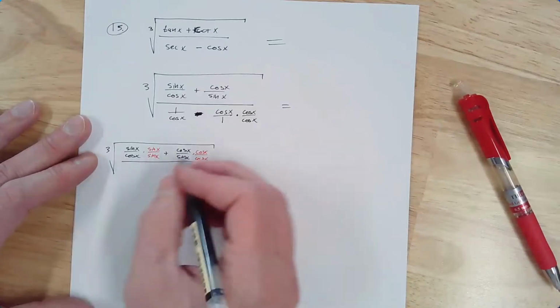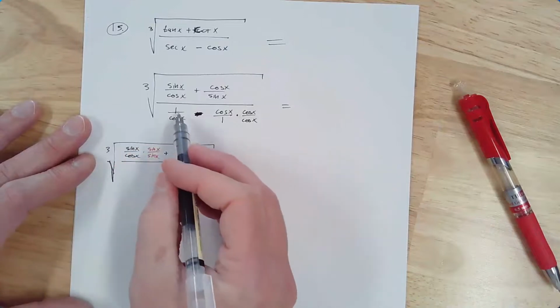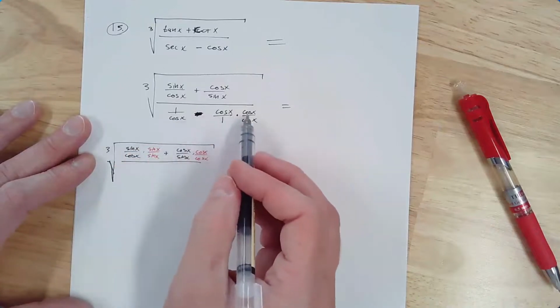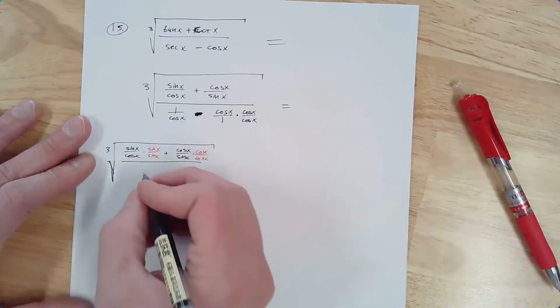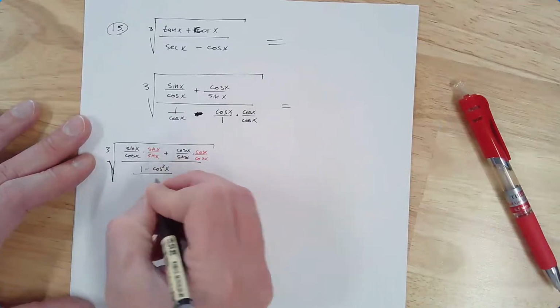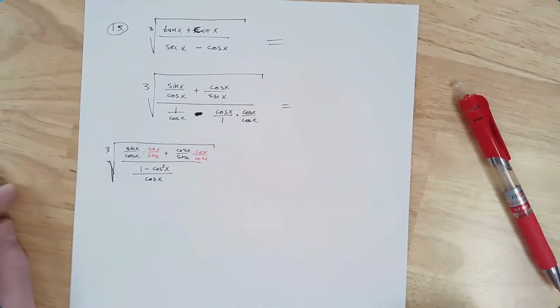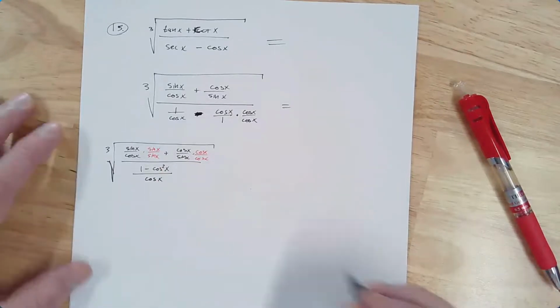All over, in the denominator, I have a common denominator, right? I have 1 over cosine minus cosine squared over cosine. So I'm going to write that as 1 minus cosine squared x all over cosine. You could flip and multiply at this point, but I would probably wait until I simplify things a bit more.